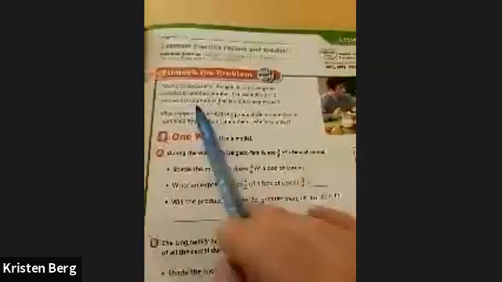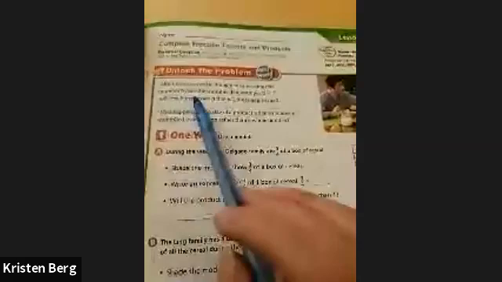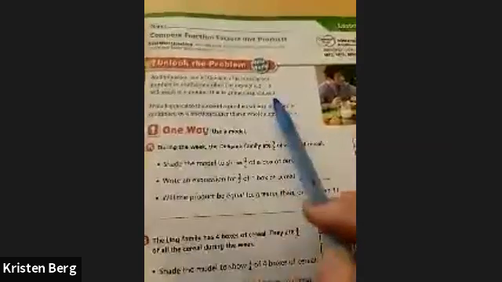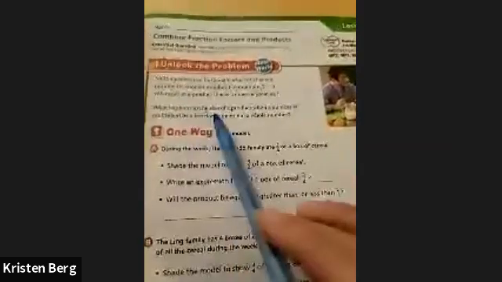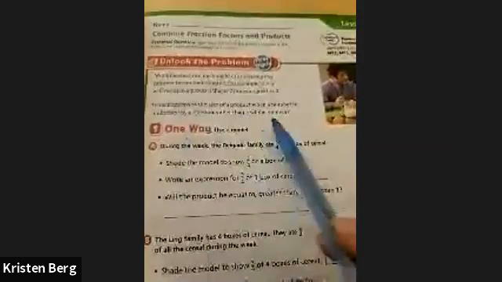So going back to this, now we can talk about it. It says multiplication can be thought of as resizing one number by another number. For example, 2 times 3 will result in a product that is 2 times as great as 3. What happens to the size of a product when a number is multiplied by a fraction rather than a whole number?